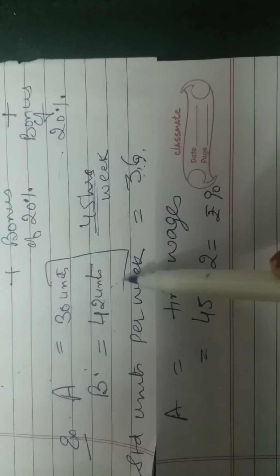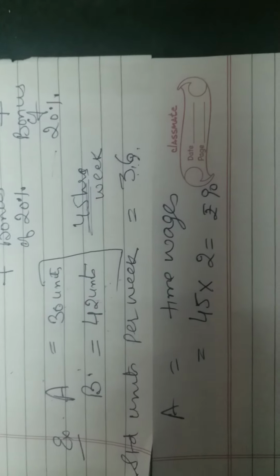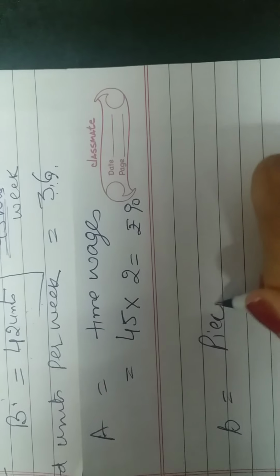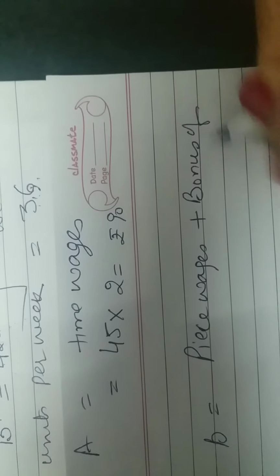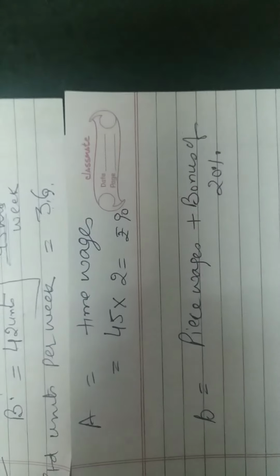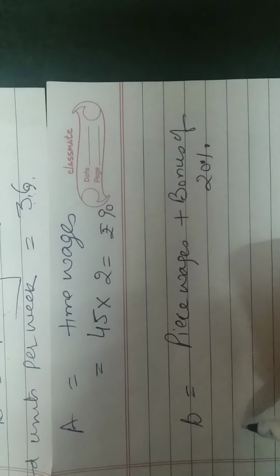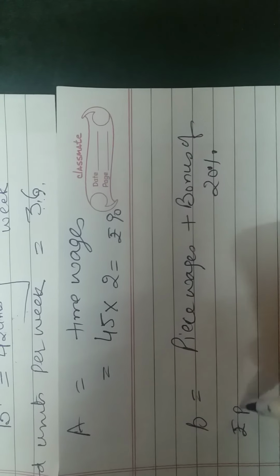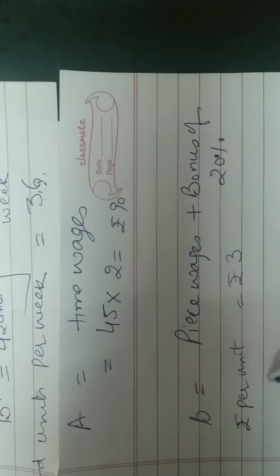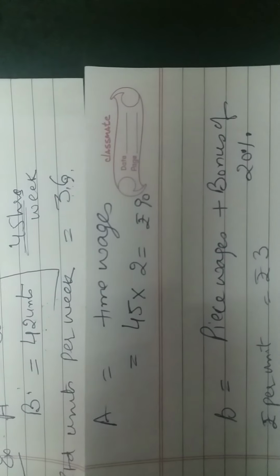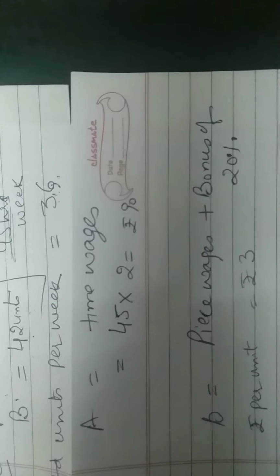So in that case, B should be given what? B should be given piece wages plus a bonus of 20%. Let's say the rate per unit is rupees 3. So how many units did B produce? B produced 42 units. So 42 units into 3 comes out to be 126.